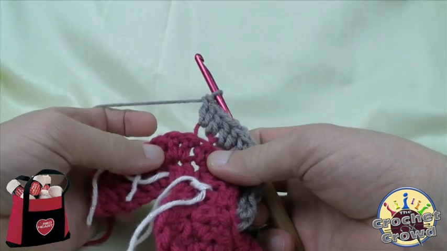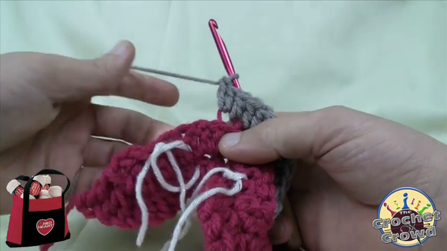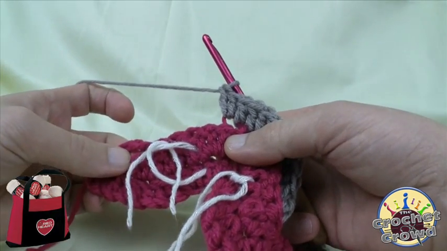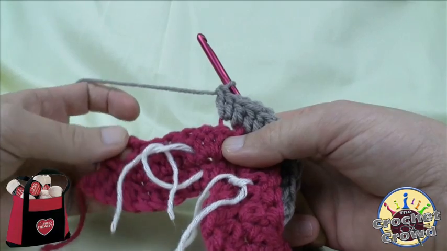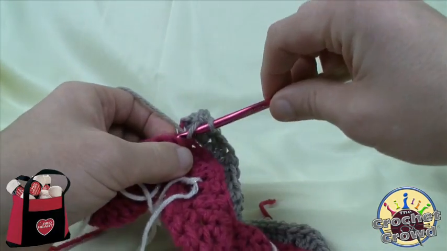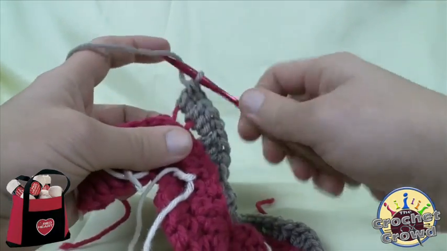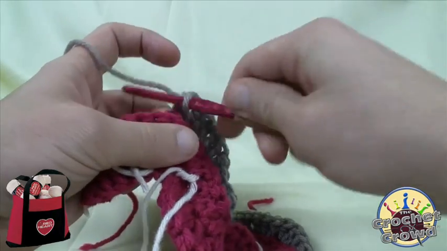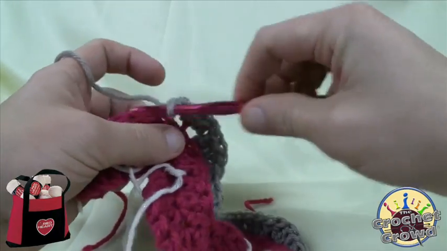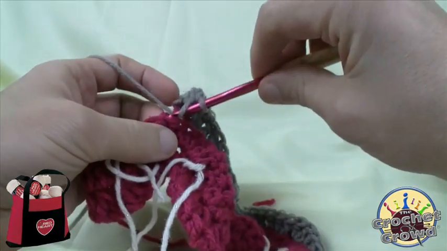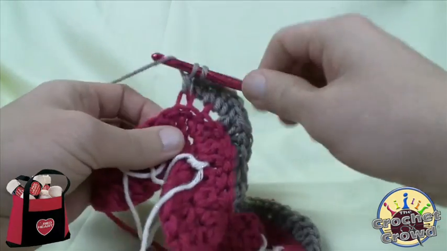We now start decreasing, so you basically have this group of 3, and we have to remember that we only want 3 groups going down with a final double crochet. So it should work out to be perfect if you're keeping count properly. So double crochet, decrease, 2 double crochet, decrease.